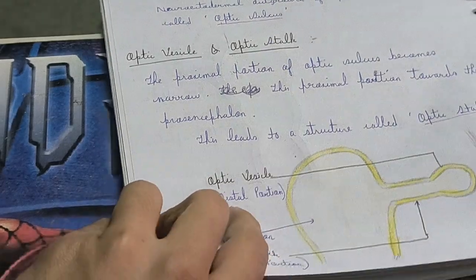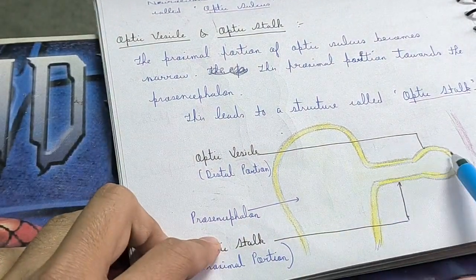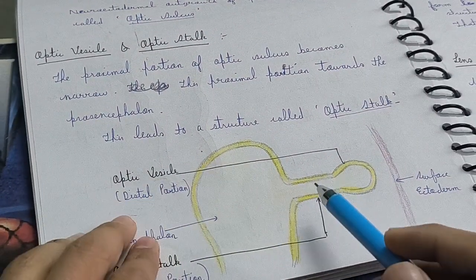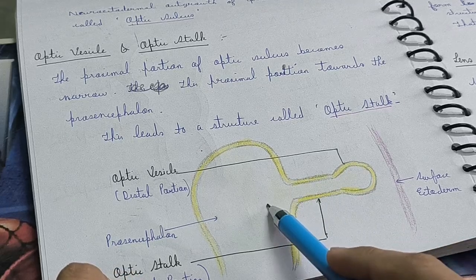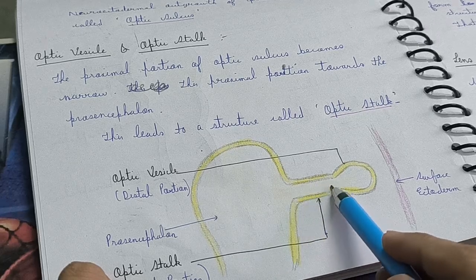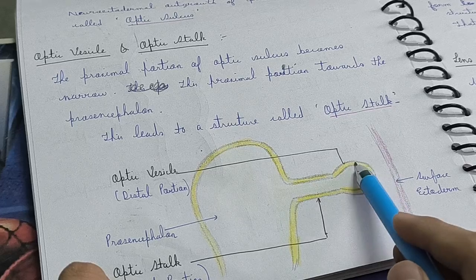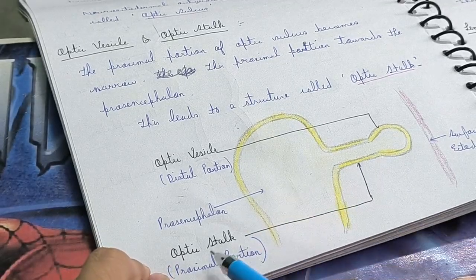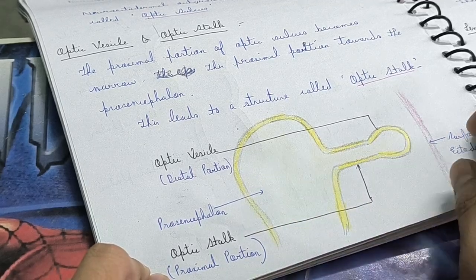Now please see in this diagram that this is the optic sulcus, initial. This is the initial optic sulcus. Here this is the proximal portion of the optic sulcus, which is towards the prosencephalon. Now, as compared to the previous one, this proximal portion has become narrowed, but this distal portion remains dilated. As a result, this proximal portion is now called the optic stalk, and this distal portion is now known as the optic vesicle.